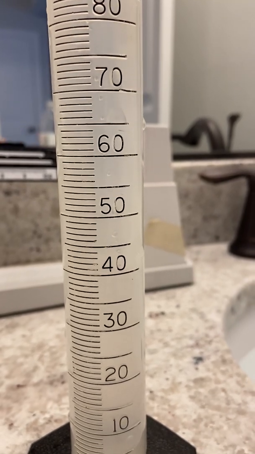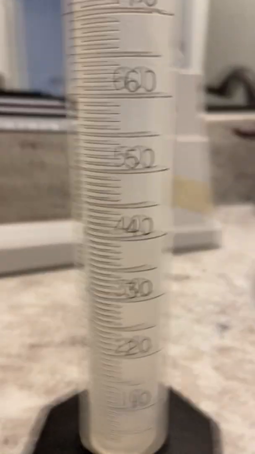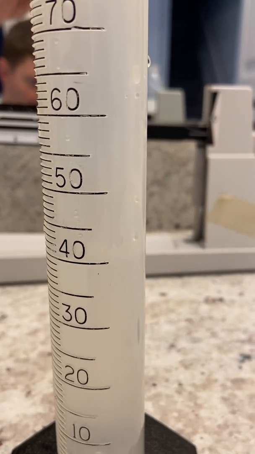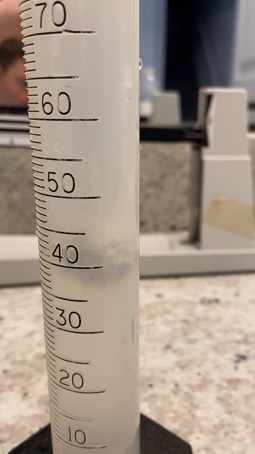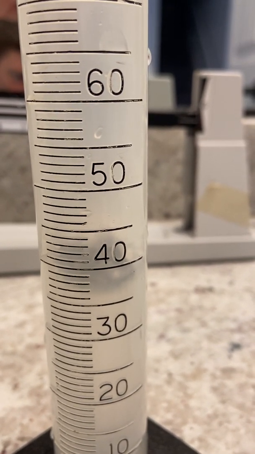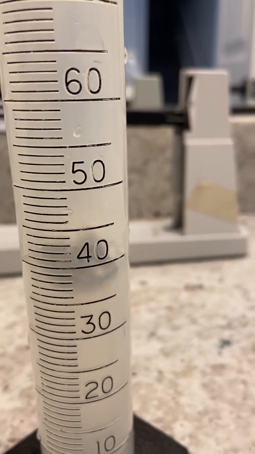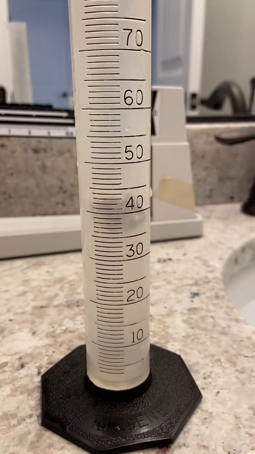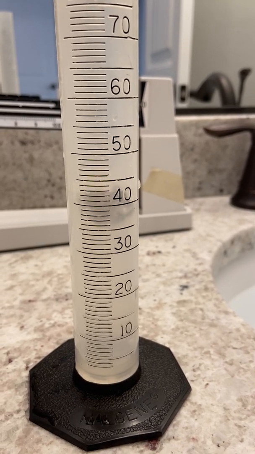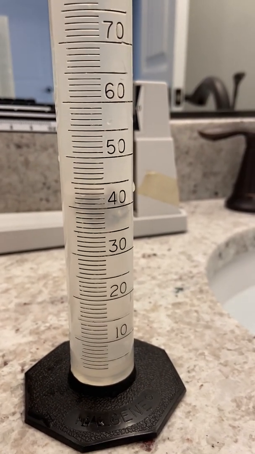Right on 40. Okay. Now, what's going to happen is I'm going to throw this in here, and hopefully the water level is going to go up a little bit. Right now, it's right on 40. There you can see it wiggling. Okay. Now, it was at 40, and now it's at, let's see, 41, 2, 3. So we went from 40 milliliters to 43, and I didn't add any water.